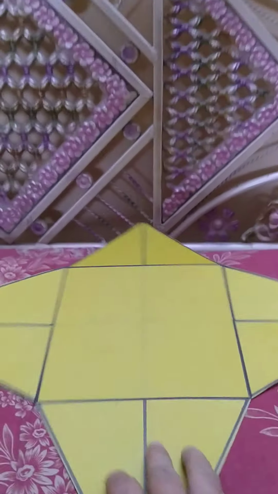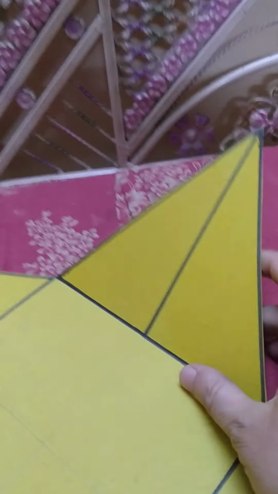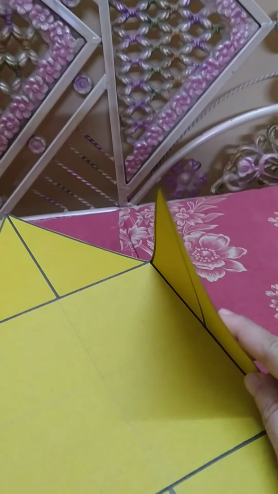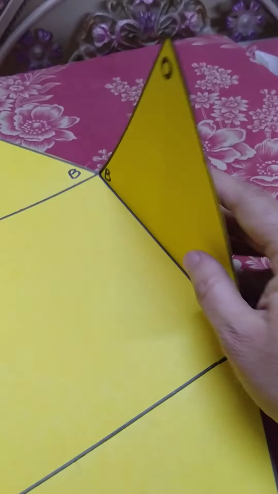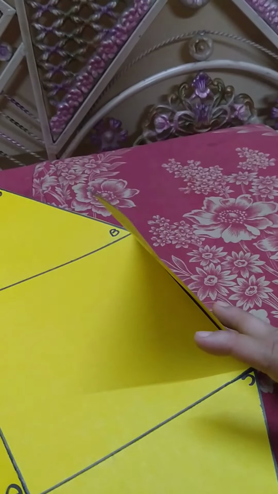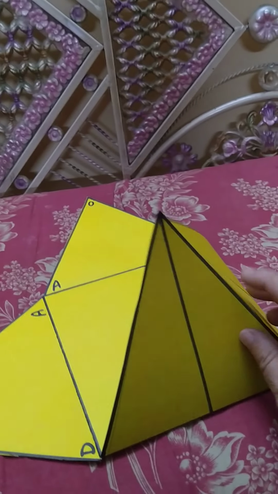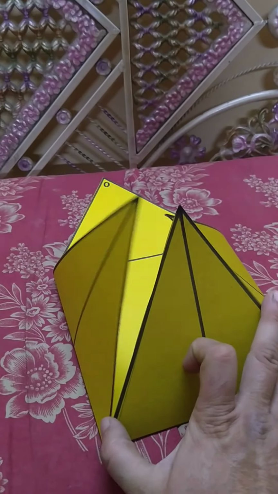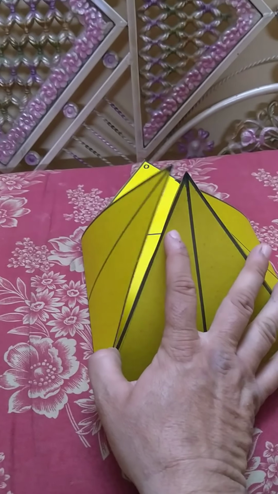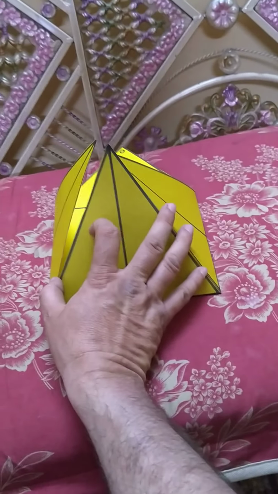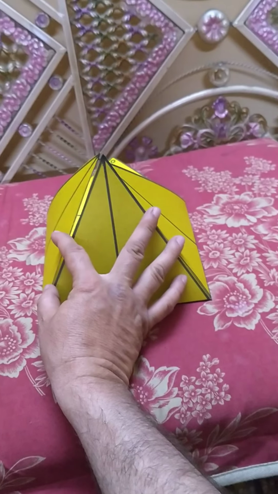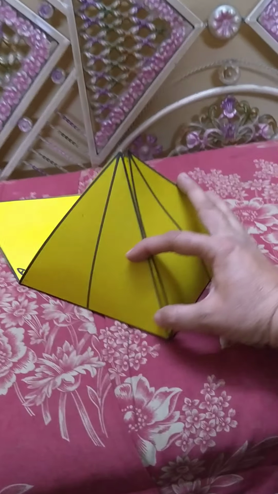Okay, so look here. Have you seen this height? This height of the triangle will become the slant height, like this. It will become slanted. This height of the triangle will become the slant height of the pyramid when we join all the slanted triangles like this. Basically, I need a helper, but unfortunately I don't have any helper, but still I try my best to explain you.